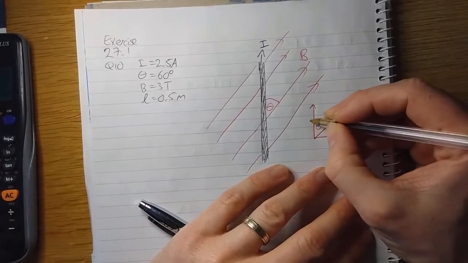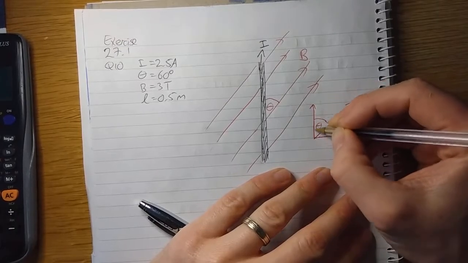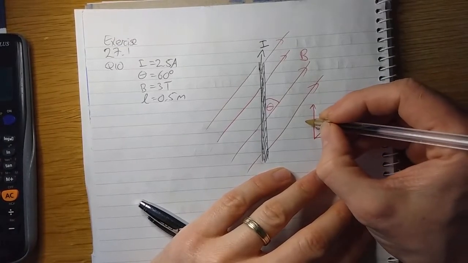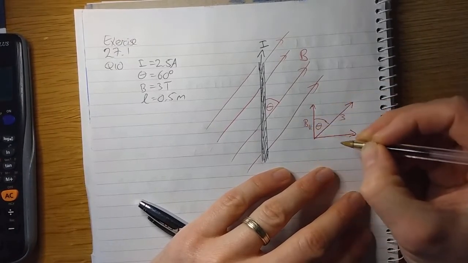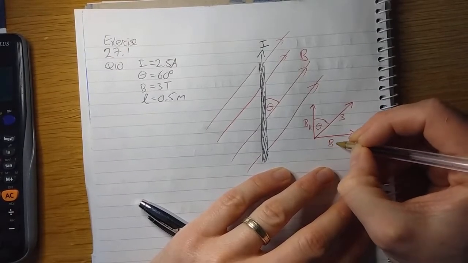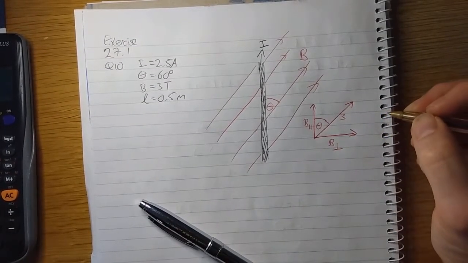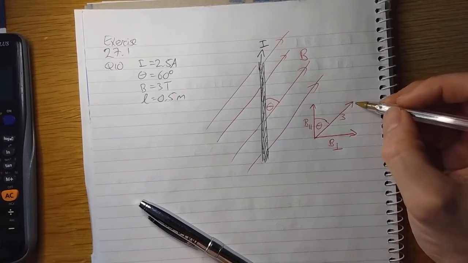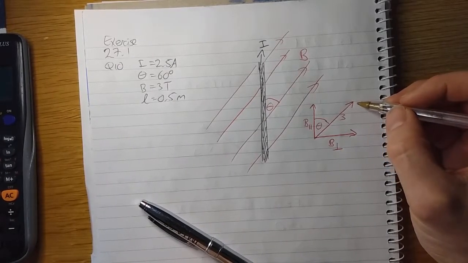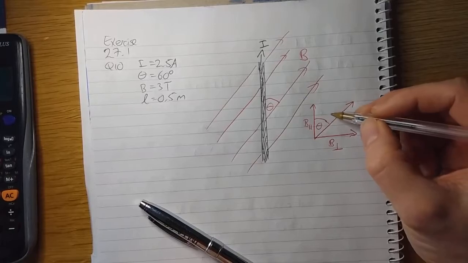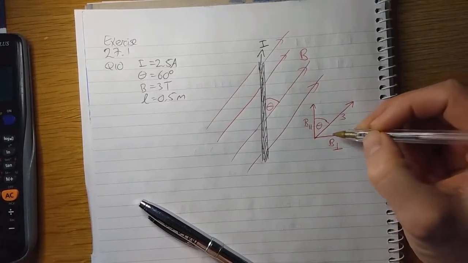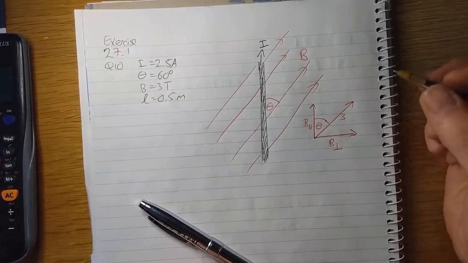Okay, so this line up here, the parallel vector, I'm going to call that B parallel, and then this one's B perpendicular. Okay, so just based on this being a 3 and this being 60 degrees here-ish, it looks like the perpendicular vector is going to be longer than the parallel vector, but we can work it out.